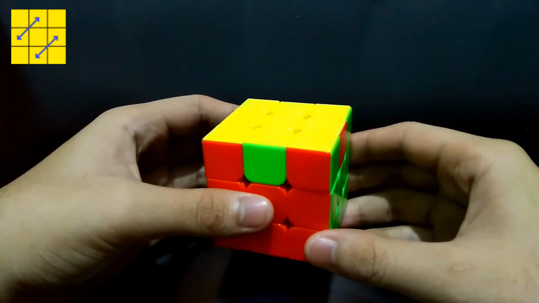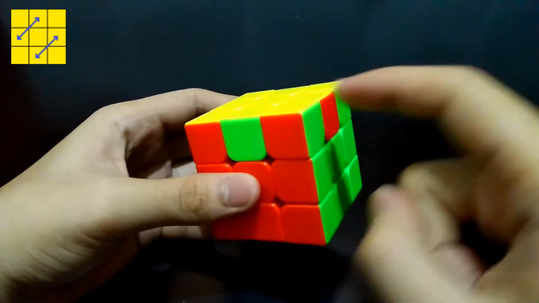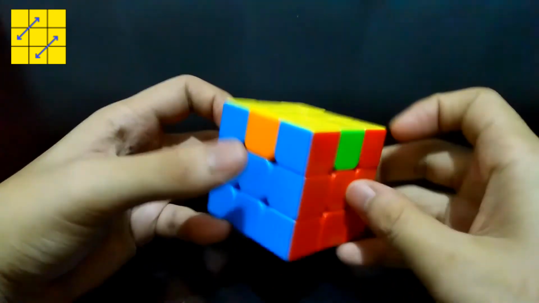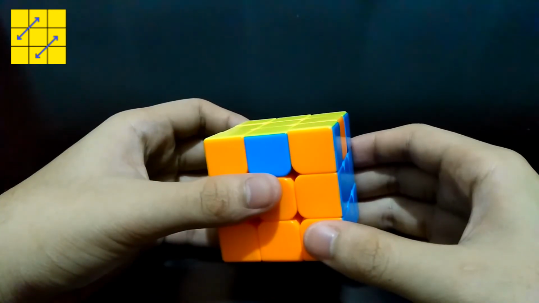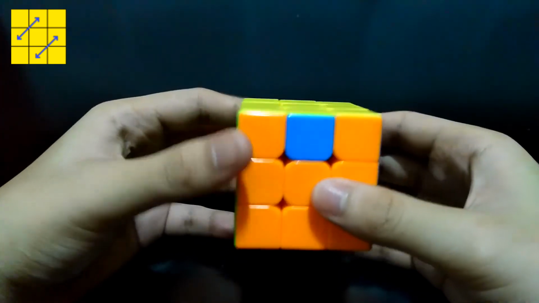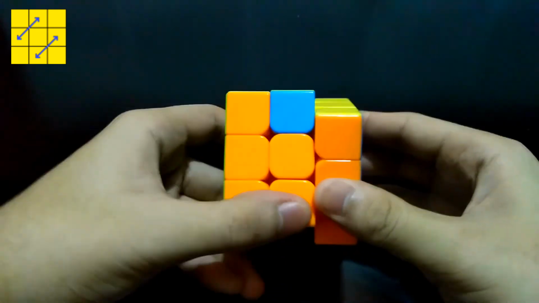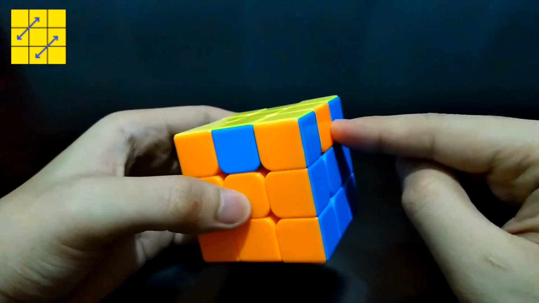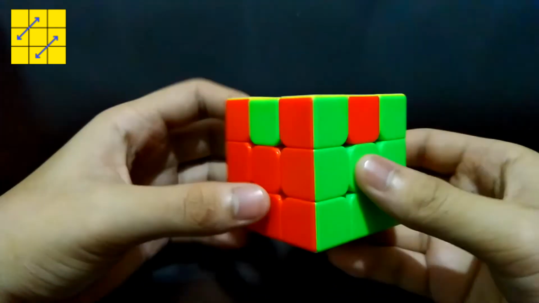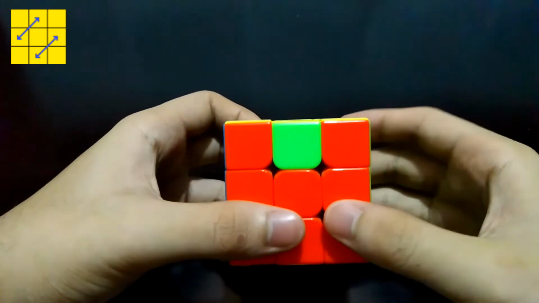Now what if the edges should be on their adjacent side, like this one? This green should be in here, this red should be in here. The same case with orange and blue. Just a reminder, M rotations are the same as L. If the L prime is like this, then M prime is also like this. Face it like this, the edge at the front should be going to the right. Or you could also face this green because this green is also going to the right.